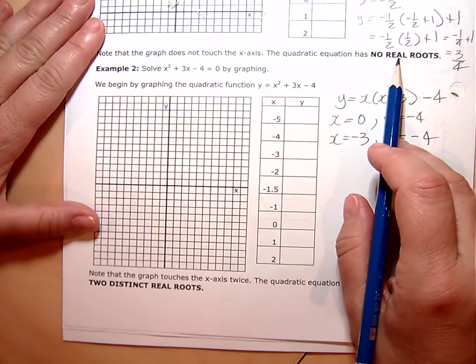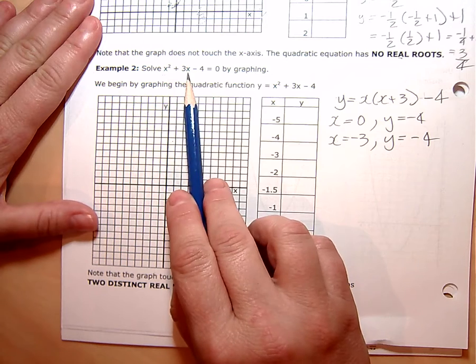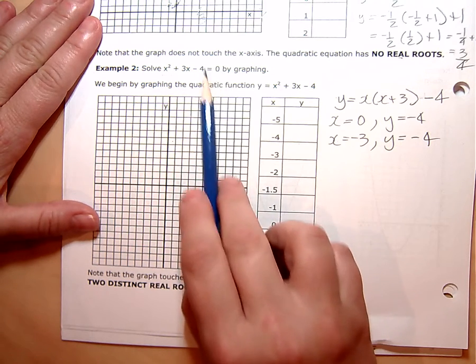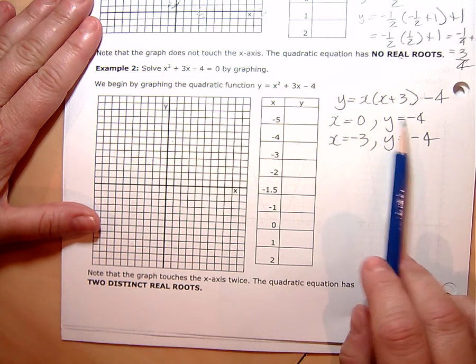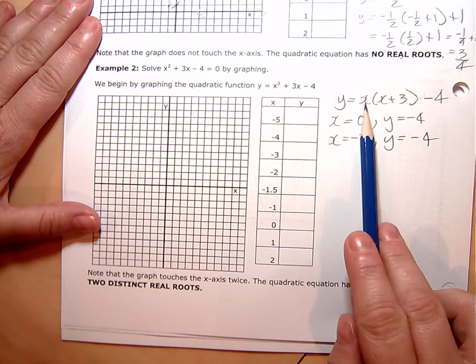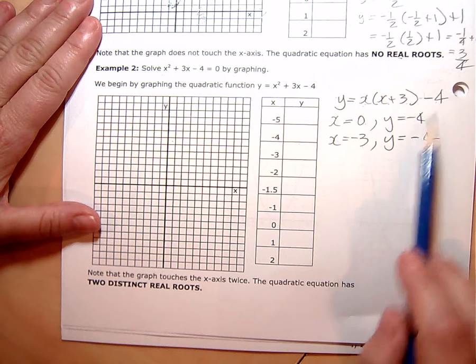So now let's take a look at this one. Solve x squared plus 3x minus 4 equals 0. They want to know where it crosses the x-axis, where it equals 0, by graphing. So here, I common factored out. I know when x is 0 and when x is negative 3, y is equal to negative 4.